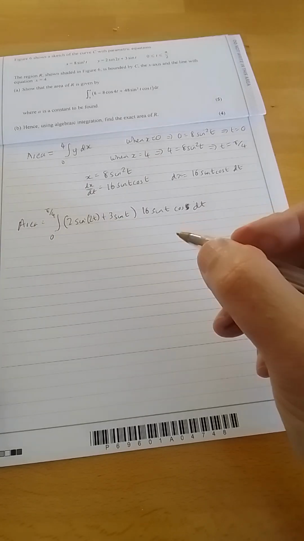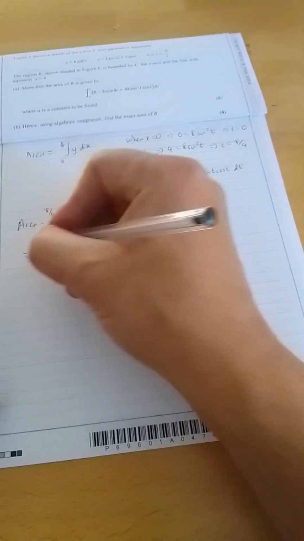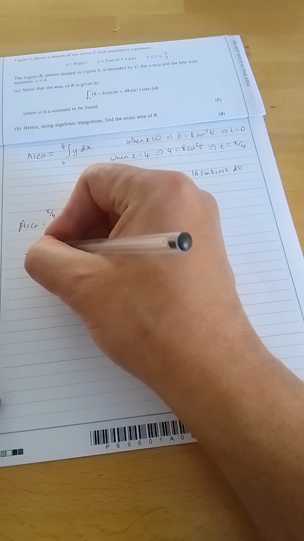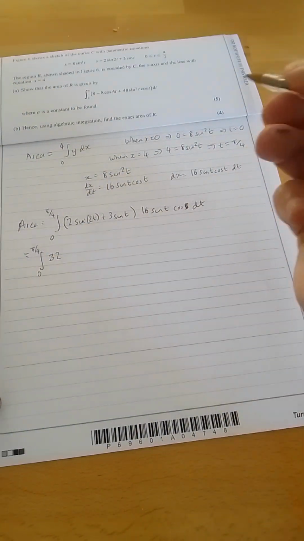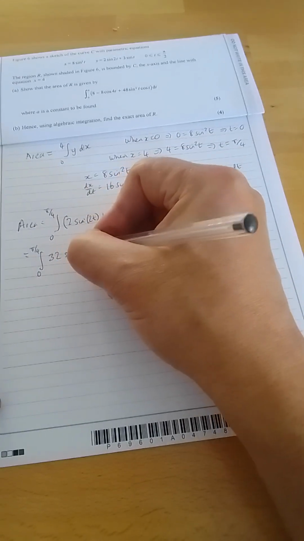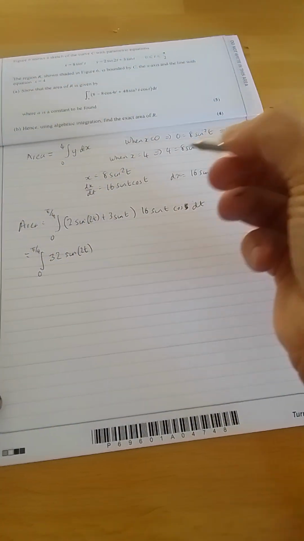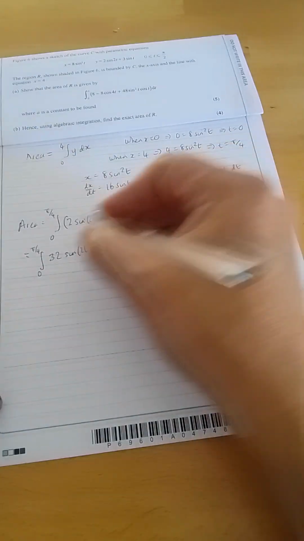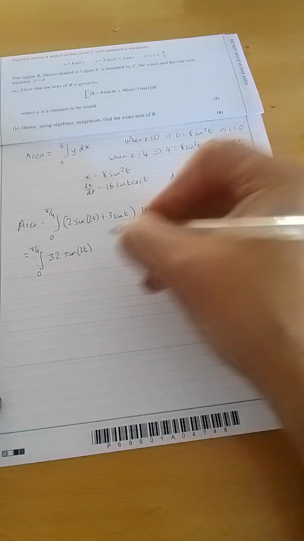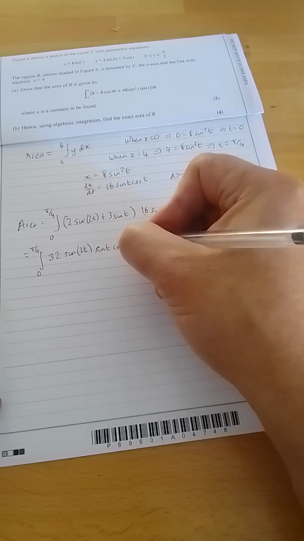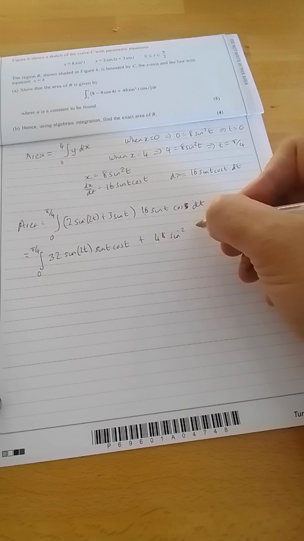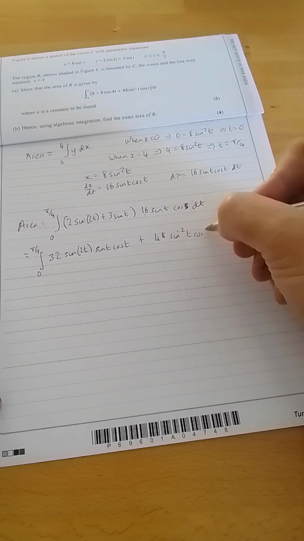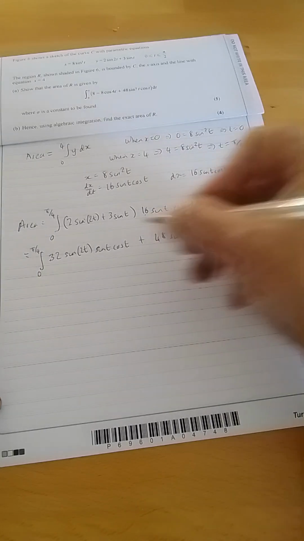Okay, so let's expand the brackets. What we're going to get is the integral from 0 to pi over 4 of 32 sine 2t (16 times 2 is the 32) sine t cos t plus 48 sine squared t cos t dt. So that's almost what we want.